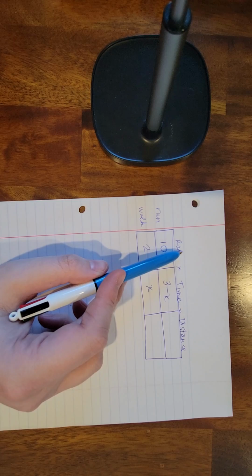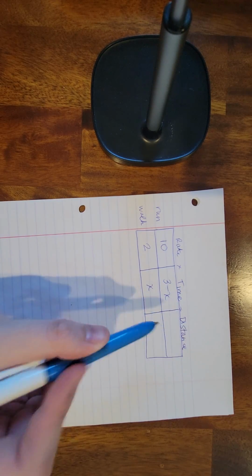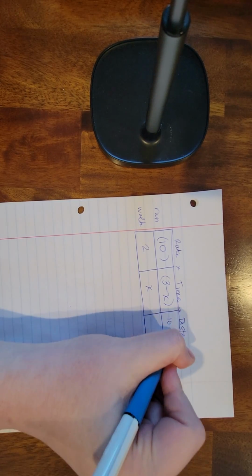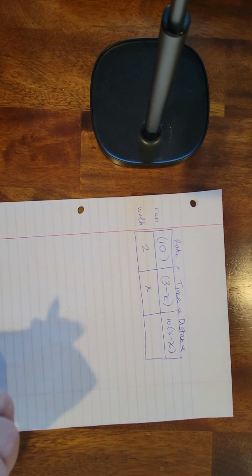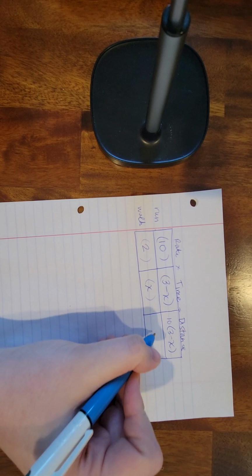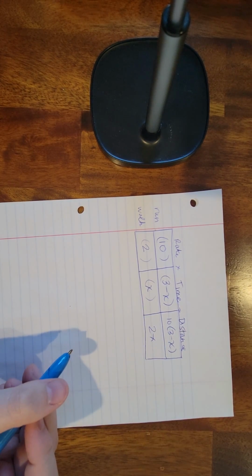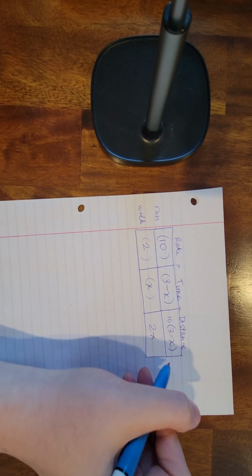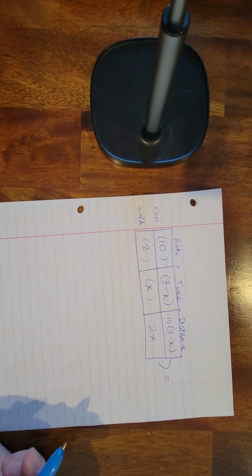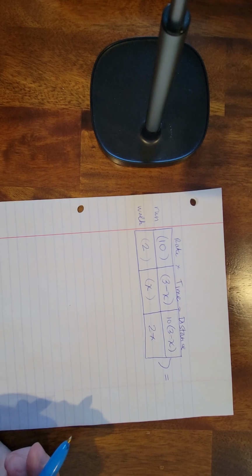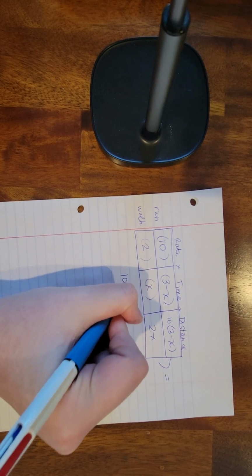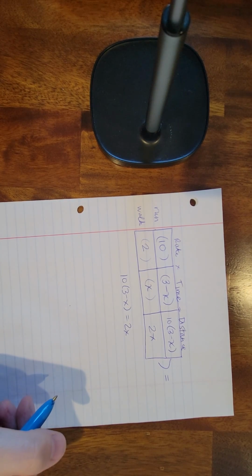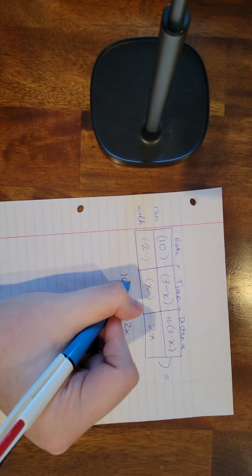Okay, then based on the formula, rate times time equals distance, we can multiply these times each other. So 10 times 3 minus X, and then 2 times X. And because the problem tells us that she walks back the same distance, that's a clue that these are equal. So we have 10 times 3 minus X equals 2X. And then we can just solve it from there.